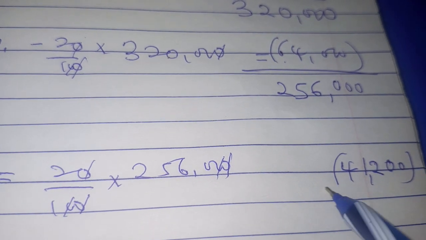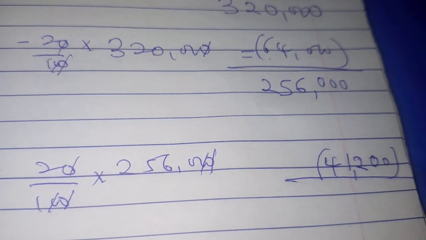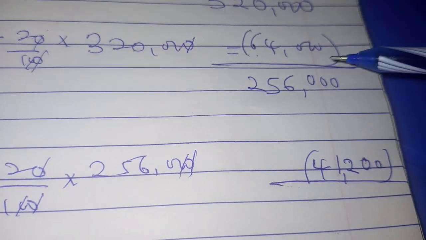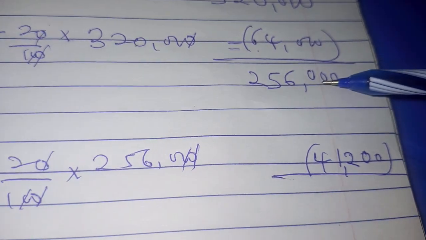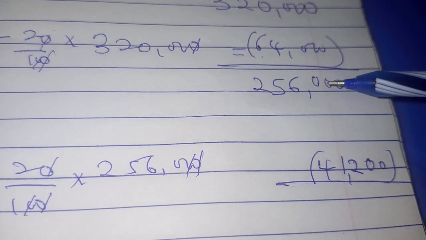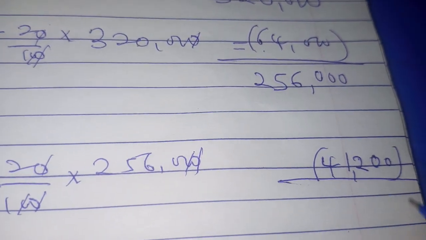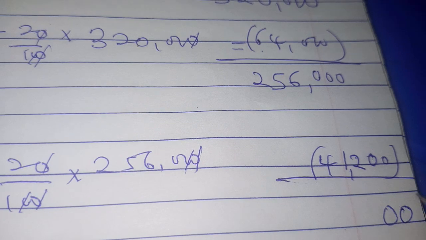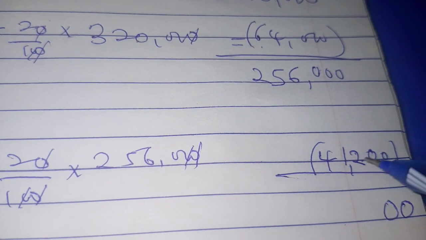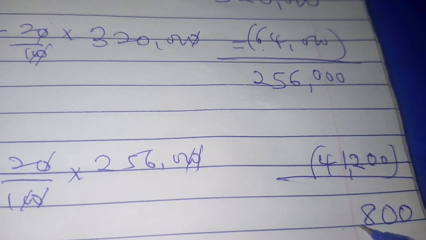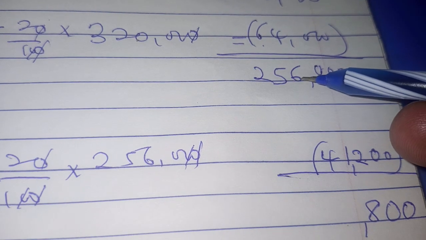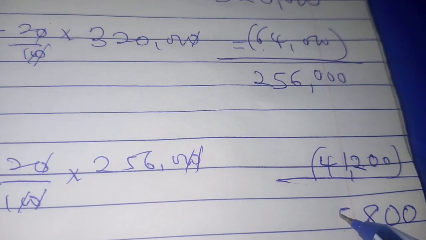We shall therefore subtract the 41,200 from the balance that was remaining after the first two depreciations. When we subtract, 0 and 0, we have 0. And then we have 0 minus 2, that should be 8 because of 10, that is now 6 minus 1, we have 5.